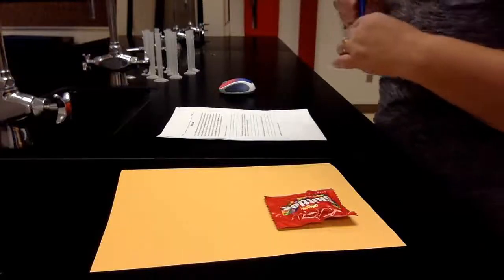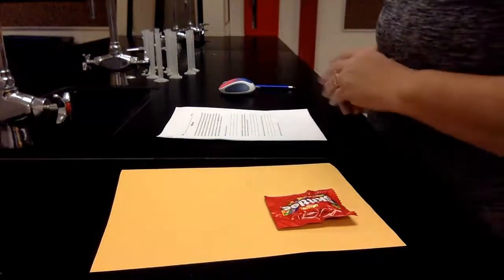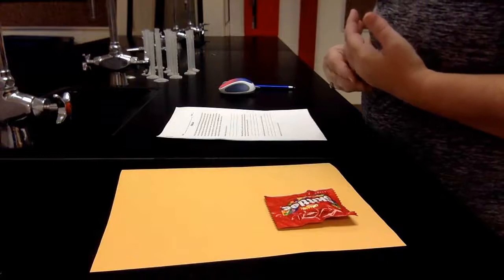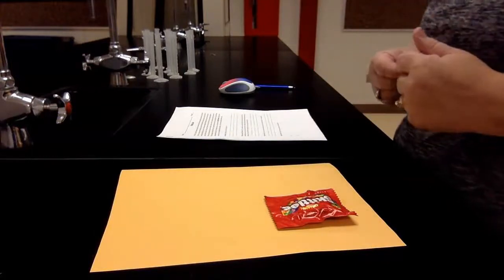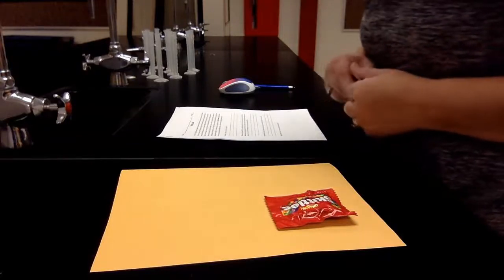Okay, hello all. Today we're going to do the Skittles Lab. Now this is not the same lab you did back in ninth grade. I found something a little different. So if you pulled up your sheet, I'm going to read it with you so that we can understand and maybe highlight a few key things.